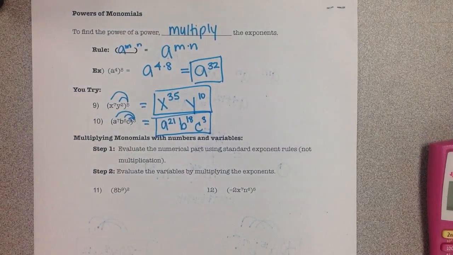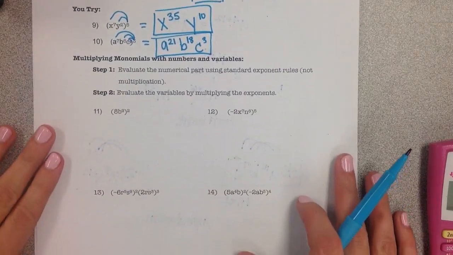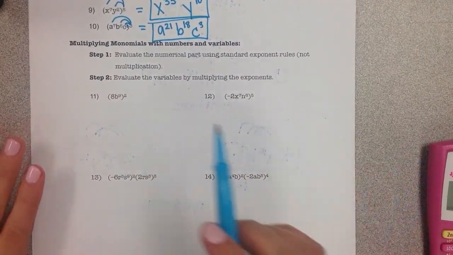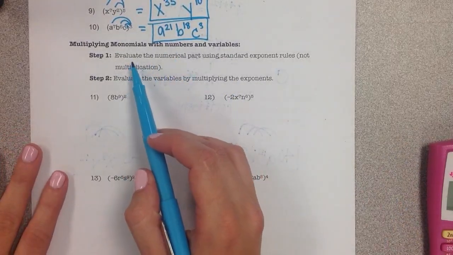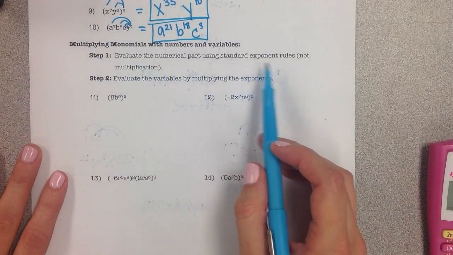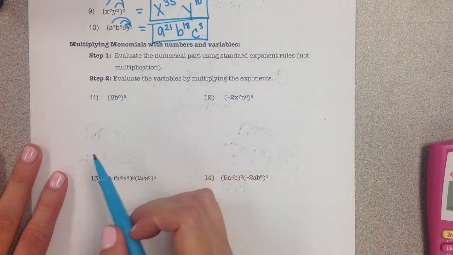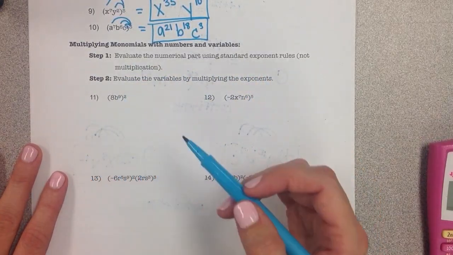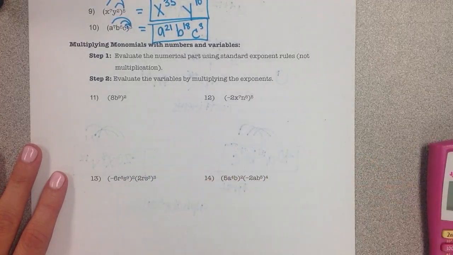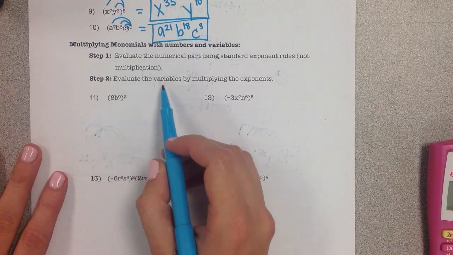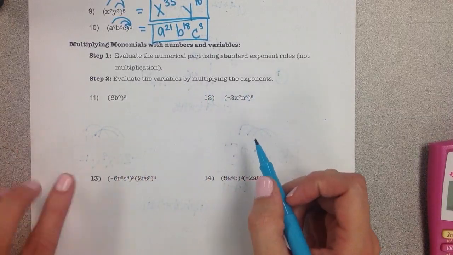So that's when it's just variables. The last thing we're going to look at is when you're multiplying monomials with numbers and variables. So again, evaluate the numerical part using the standard exponent rules, not multiplication. If you have 2 to the 3rd power, that's not 2 times 3, that's 2 times 2 times 2, which is 8. Then evaluate the variables by multiplying the exponents.